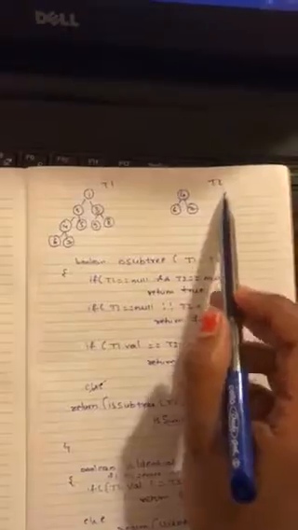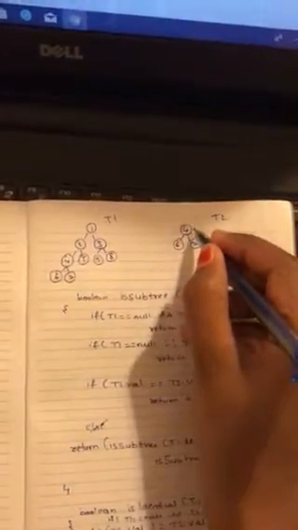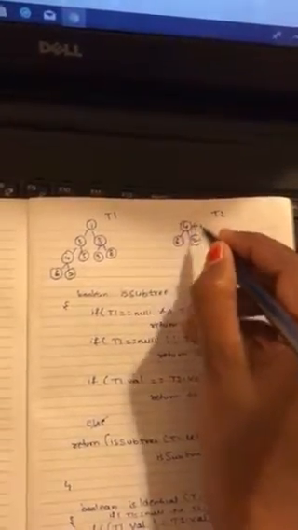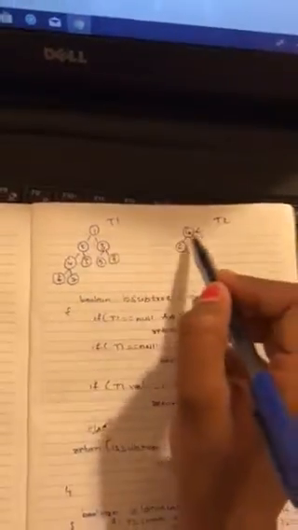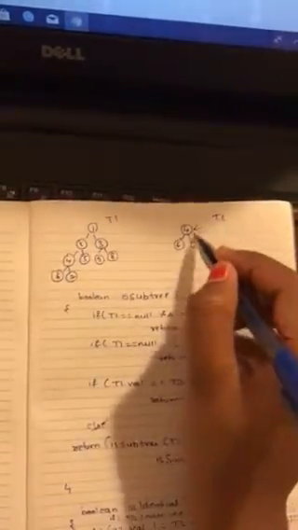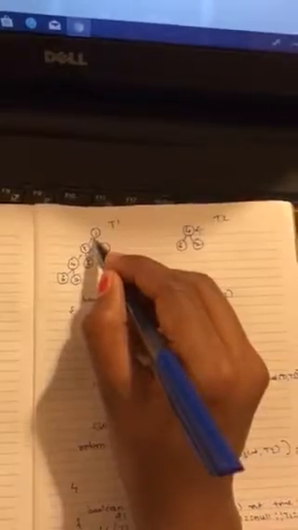Given two trees T1 and T2, check whether T2 is a subtree of T1. So I have to take the very first node 4, and I'll be given the very first node of T2 and the very first node of T1. Check whether they are identical or not.